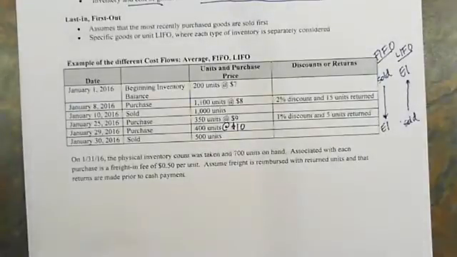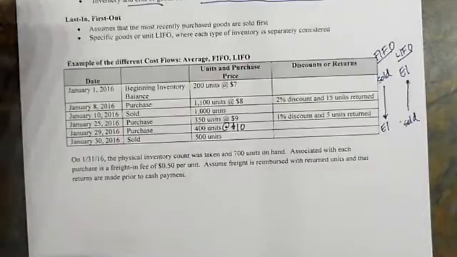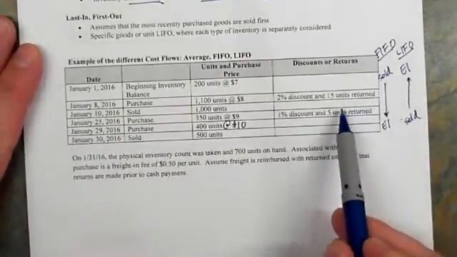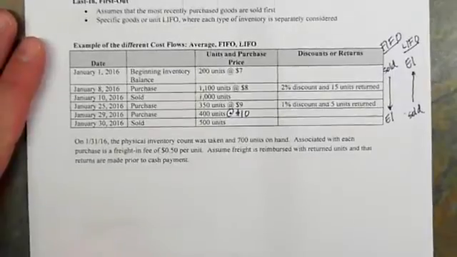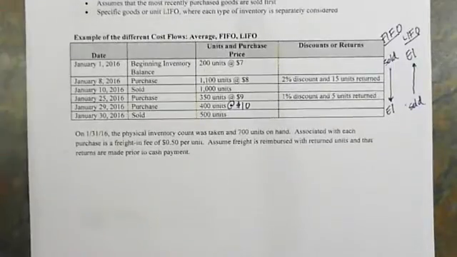But these are not new concepts. What I am going to add into this concept is the idea of working with discounts and returns, as well as working with each of these cost flow methodologies under both a periodic and a perpetual system.